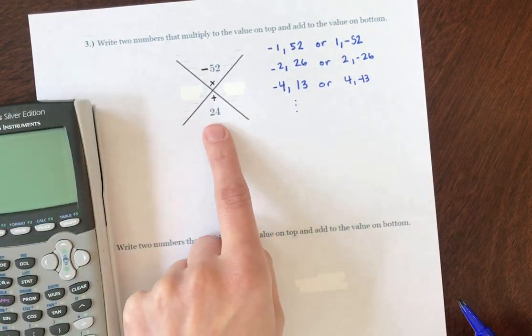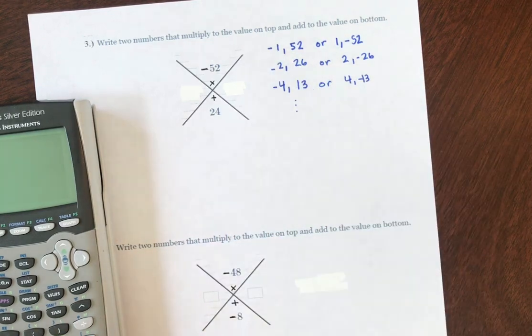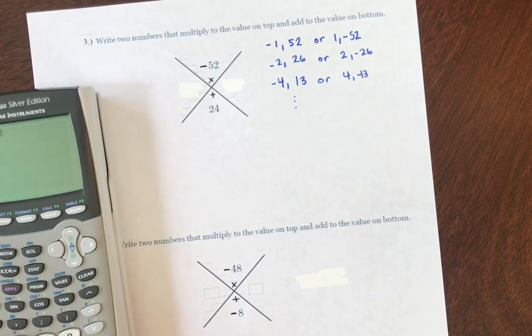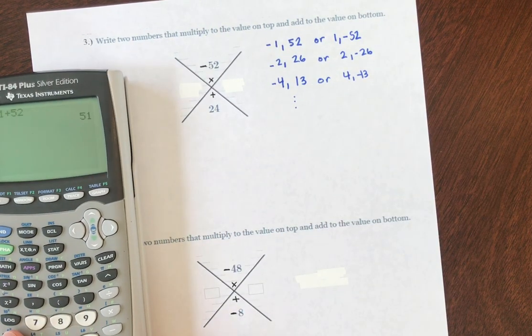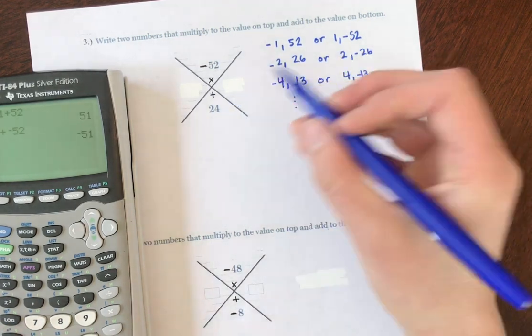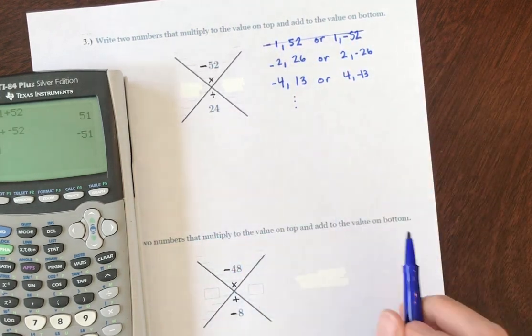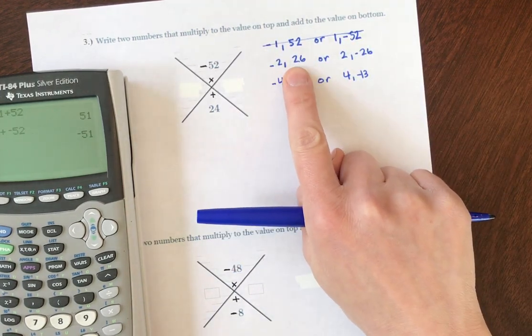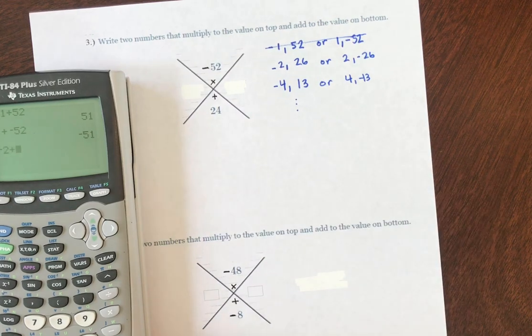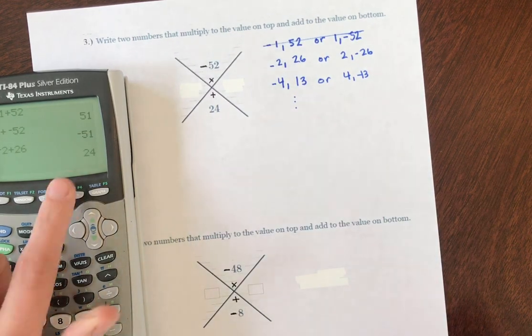So here's where we're going to check our addition. Well, if I add negative 1 plus 52, I get 51. If I add 1 plus negative 52, I get negative 51. So it's not going to be either of those pairs because I'm trying to get to a 24. So let's look at negative 2 and 26. If I do negative 2 plus 26, hey, I get 24.